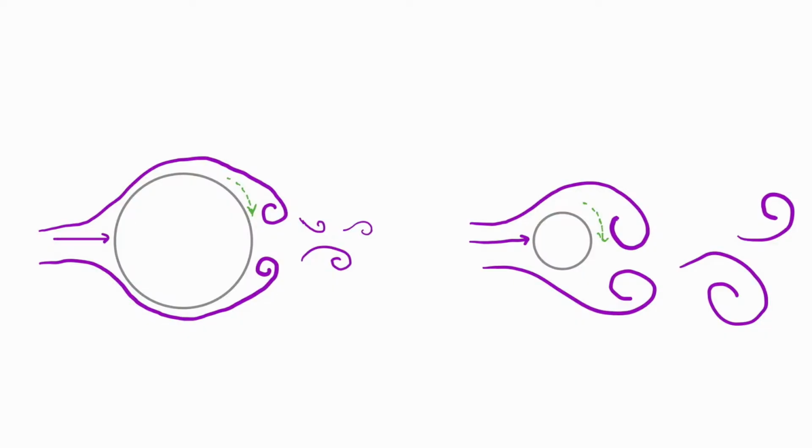Looking at the demonstration of two cylinders of different sizes as an example, the shedding frequency of the vortices is inversely proportional to the cylinder's diameter. As you can see here, the larger diameter will result in a smaller oscillation frequency than the smaller cylinder.